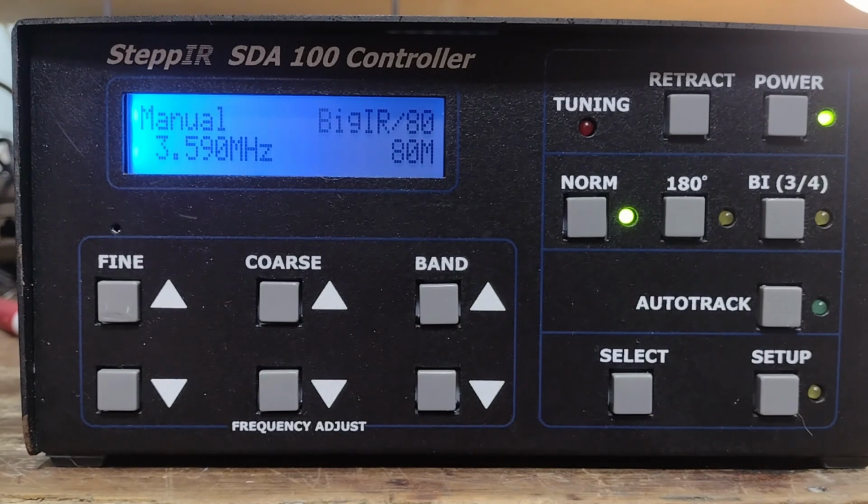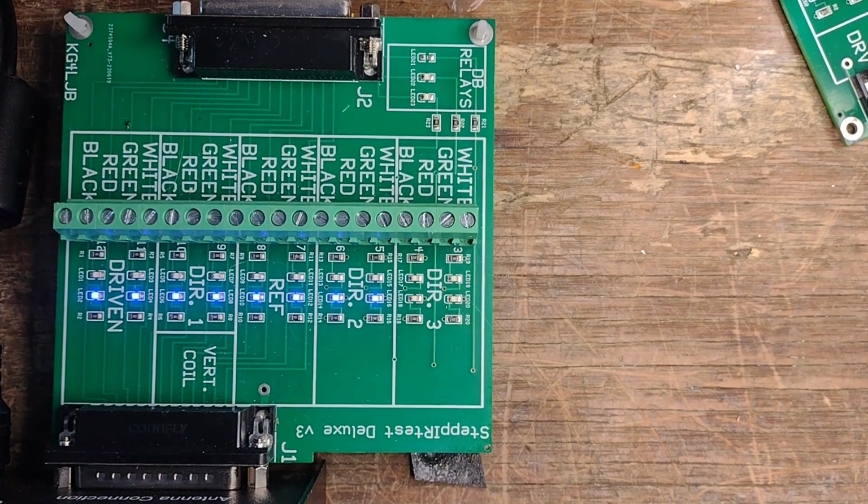The SteppIRTest Deluxe is essentially the same board with 2 extra channels, if you will, for the additional EHUs used in the larger antennas. This is the SteppIRTest Deluxe test and evaluation board. It can process and test any of SteppIR's current antenna products.